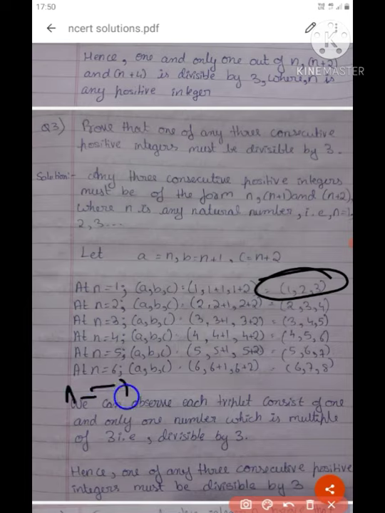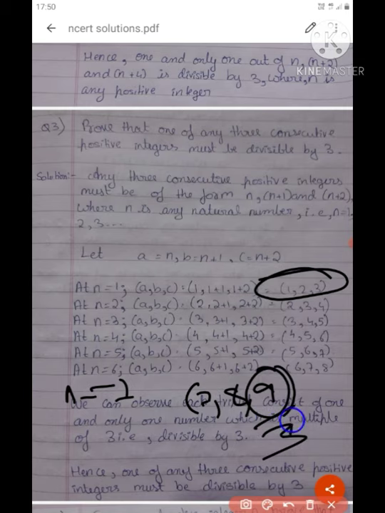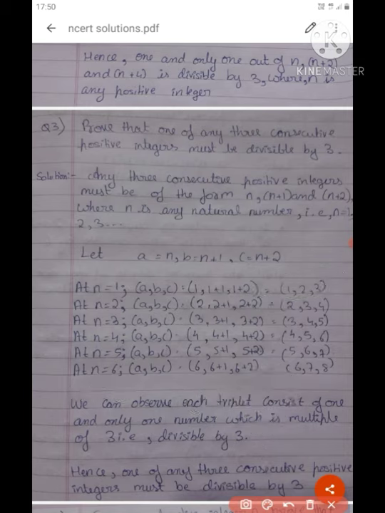Suppose n equals 7 we take. We get a to be 7, b to be 7 plus 1, which is 8, c to be 7 plus 2, which is 9. Again 9, this is divisible by 3. 3 3s are 9, right? So we can observe that: 3, 3, 3 over here, 6, 6, 6. These are all divisible by 3. So we proved that in any 3 consecutive positive integers, there will be a number which is divisible by 3.